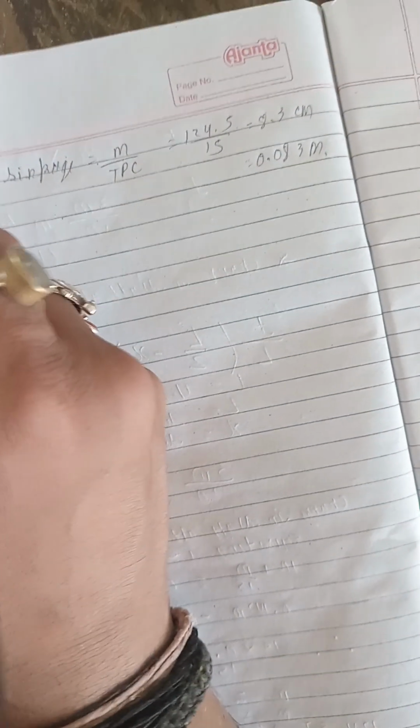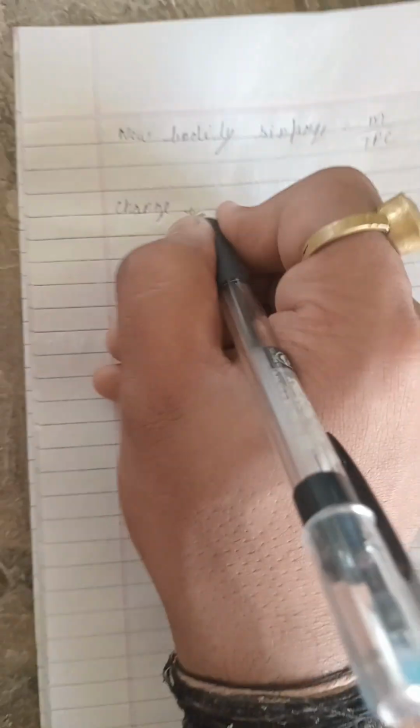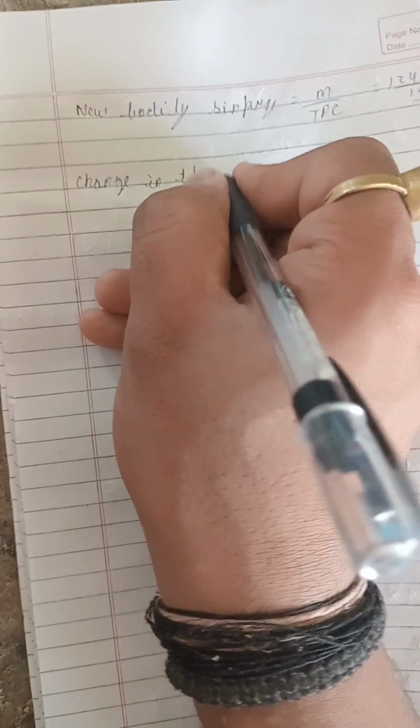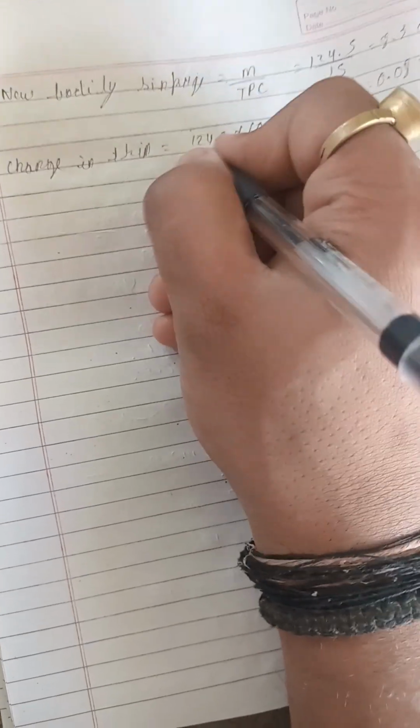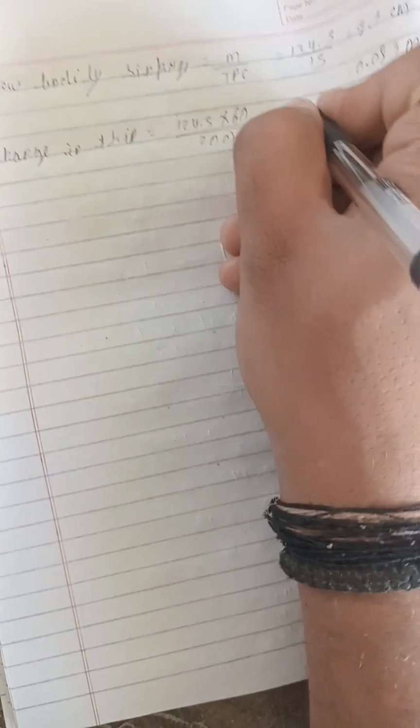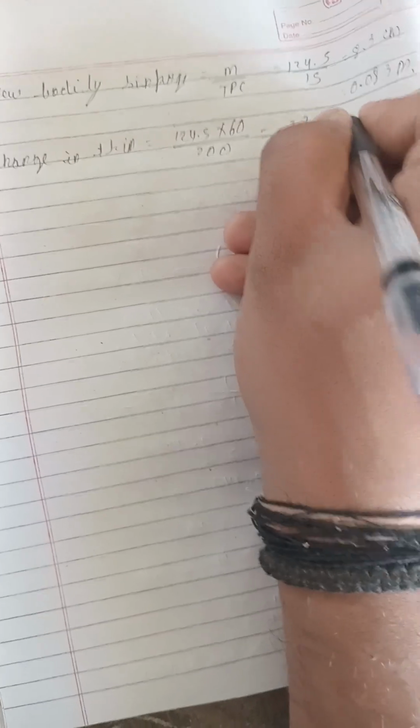Then change in trim is equal to 124.5 into 60 by 200 is equal to 37.35 centimeter by the head. So new bodily sinkage will be this much and the trim is this much.